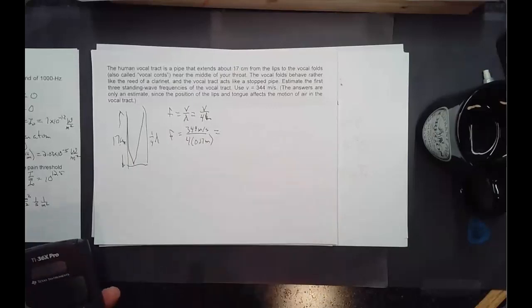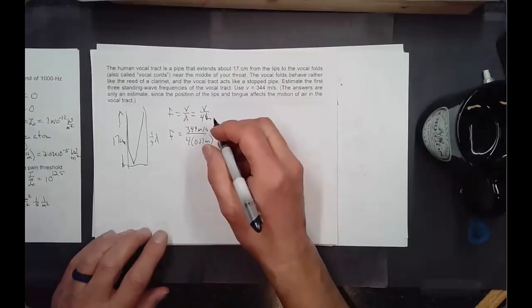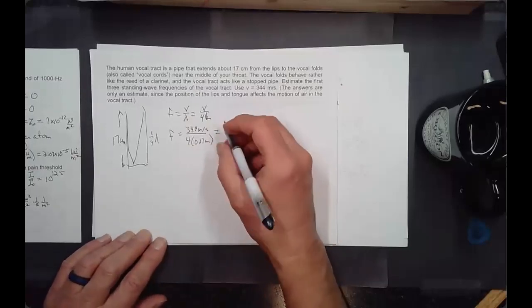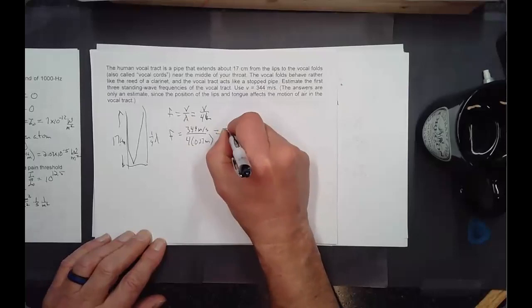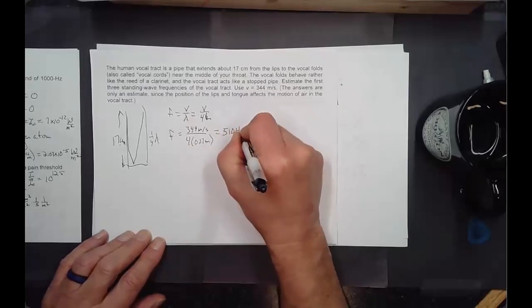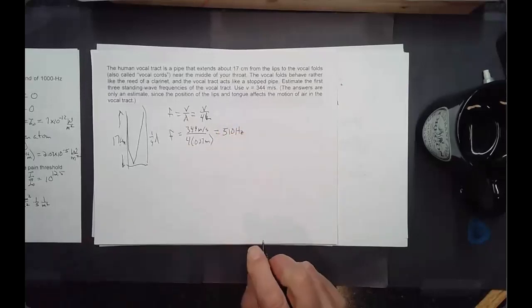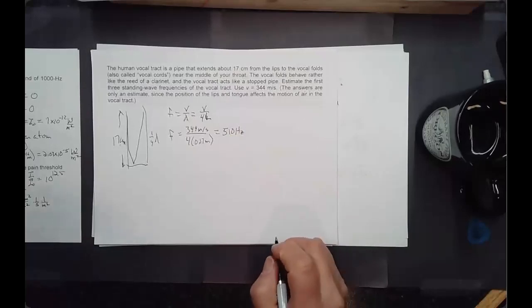That should be 0.68, 4 times that. And I get 500, and we can only keep 2 sig figs, so I'll call it 510 hertz. Which isn't all that low a voice or low a frequency.